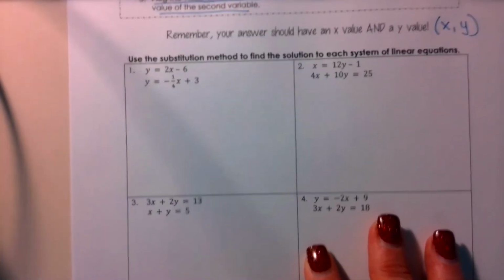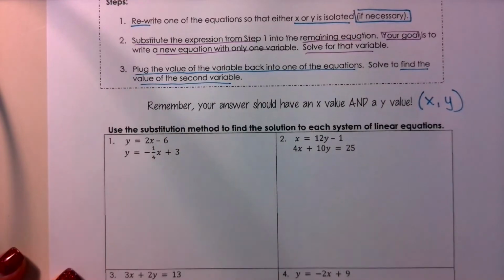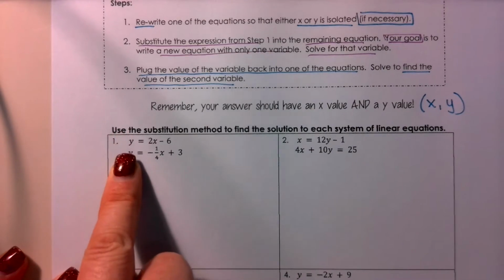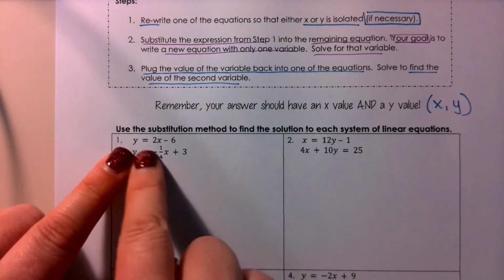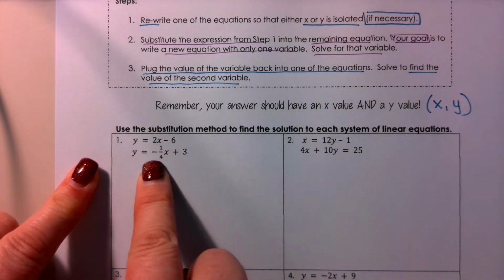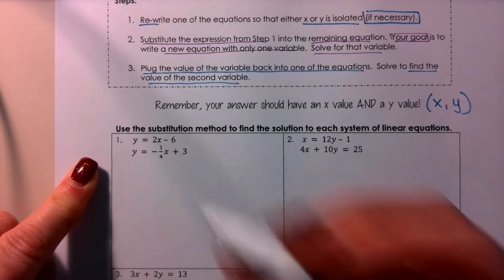Let's take a look. When I look at number 1, looking at step 1, do I need to isolate x or y? Well, actually, in this situation, y is by itself in both equations. So this tells me y equals 2x minus 6, but y also equals negative 1/4 x plus 3. You know, y and y are the same thing.